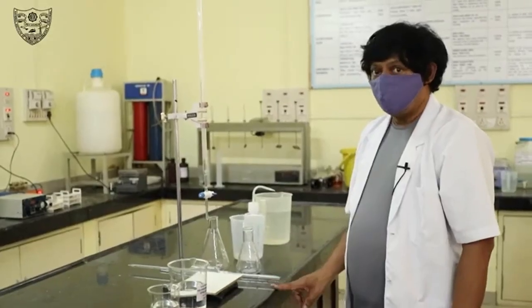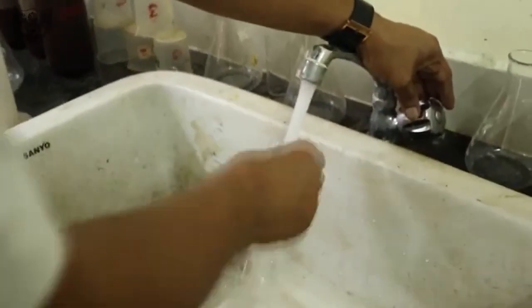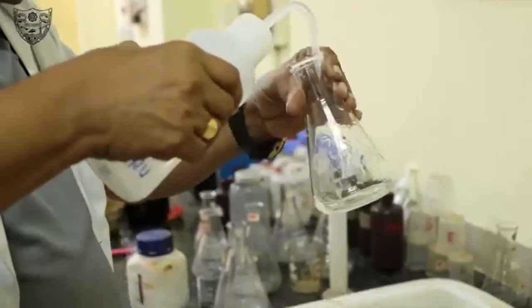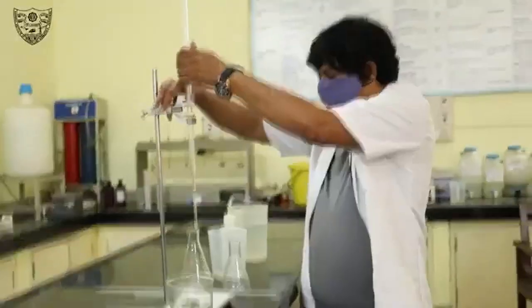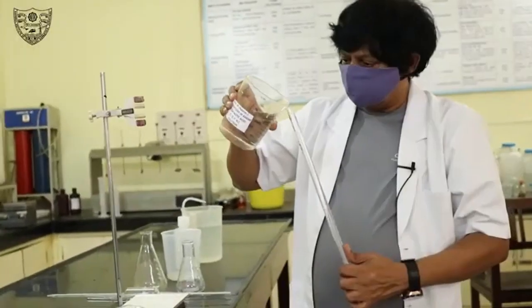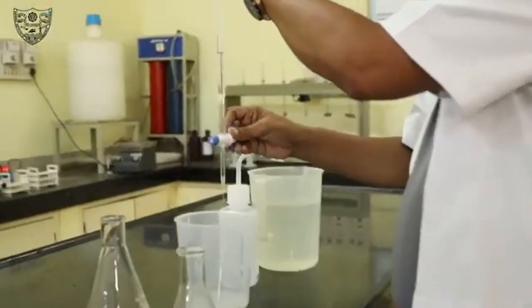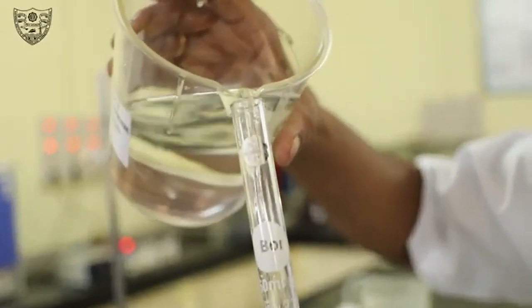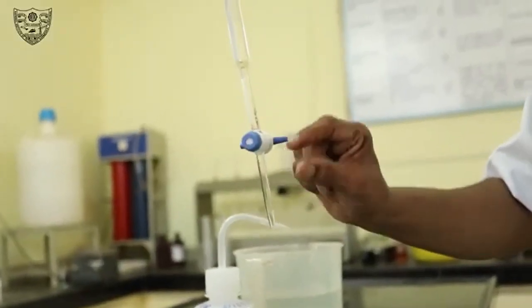This is the experimental setup. Before starting the experiment, wash all the glasswares thoroughly with tap water, then rinse with distilled water. Rinse the burette with standard 0.01 molar EDTA solution. Then fill it up to more than 0 mark. Allow the solution to drain till the air gap in the burette tip is filled. Adjust the burette reading to 0.